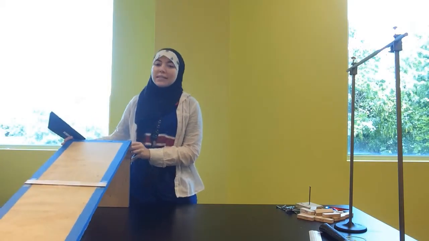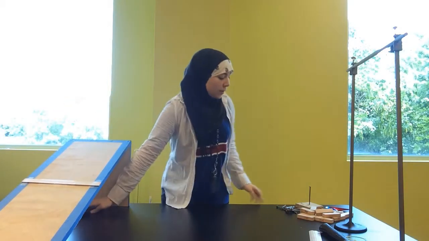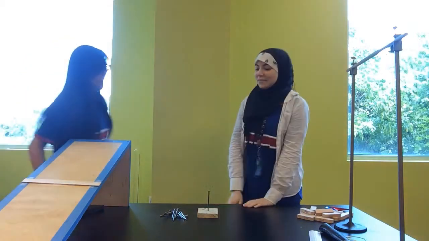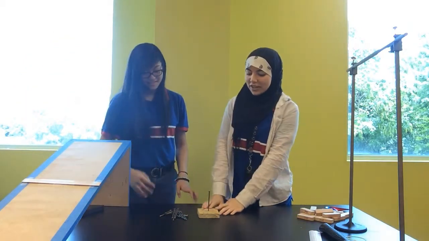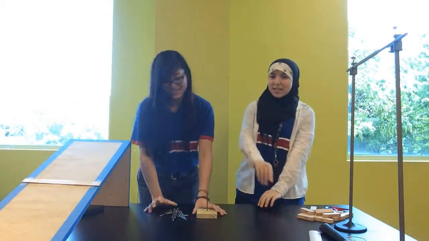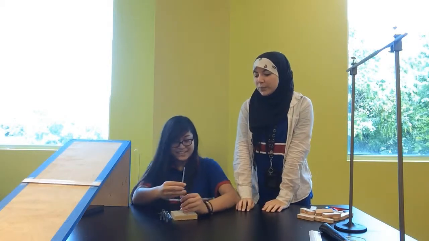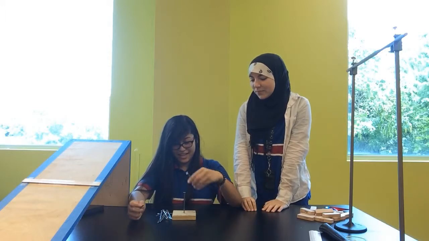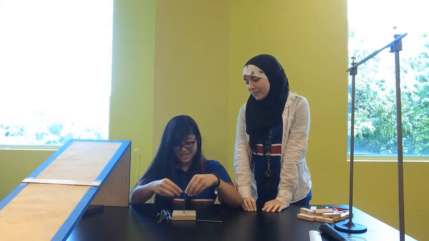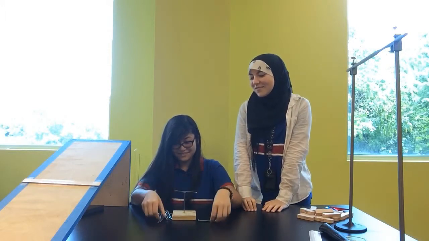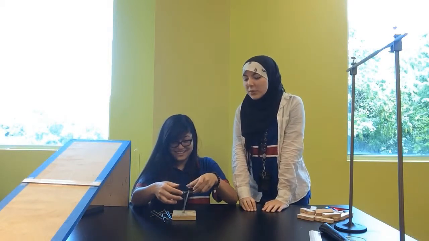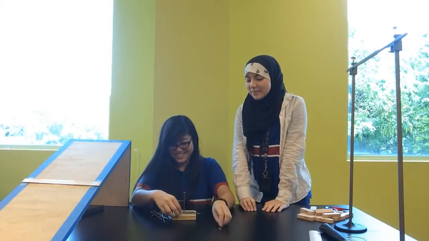Now that you understand what center of mass is, you can learn about balancing things. Try and balance all of these nails on this one nail. Okay. Look, got one. Good job. Keep on going. Okay. Slowly. I got one. No, I don't have any.